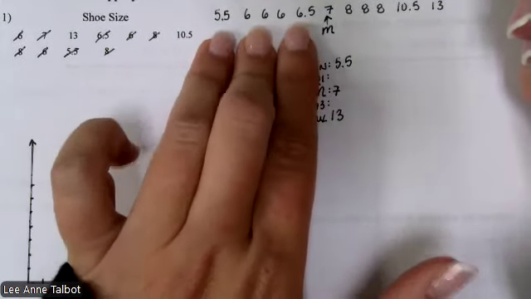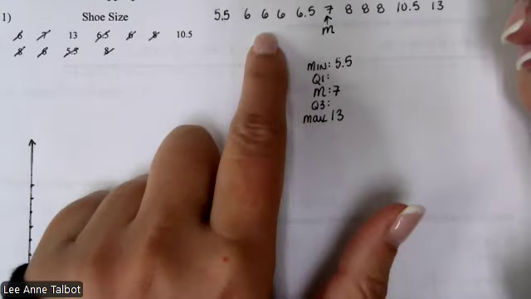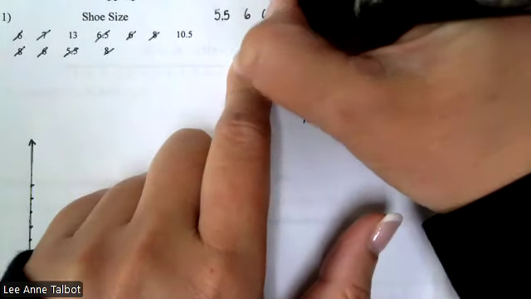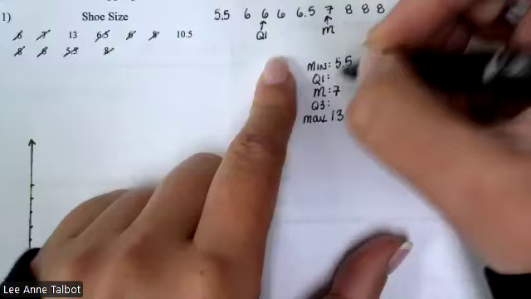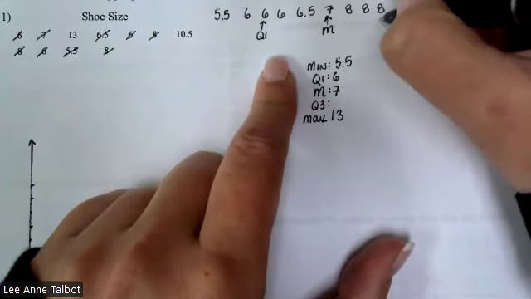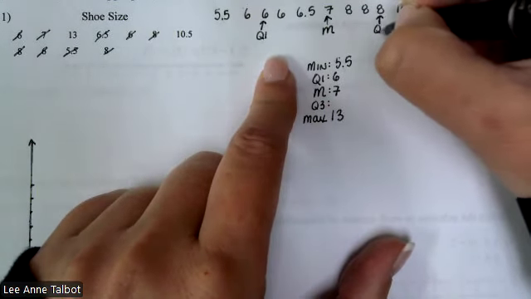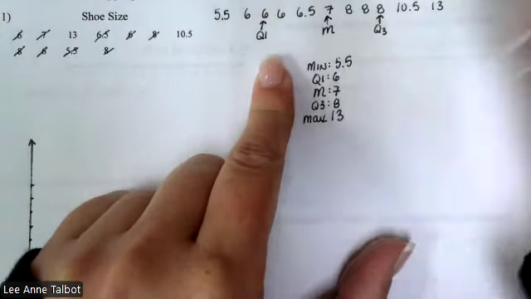Taking out the median, that leaves me with a group of 5 here. So the third number in will be quartile 1. And the third number in here will be quartile 3.